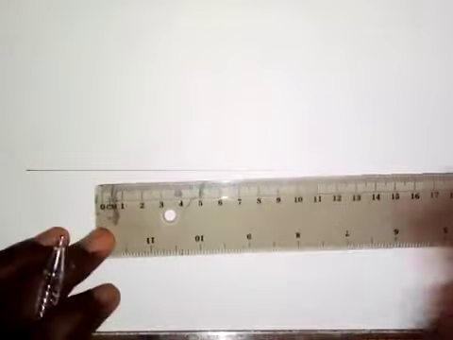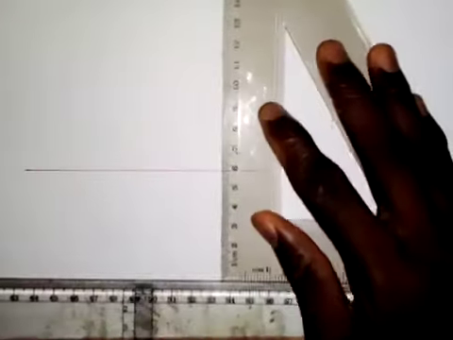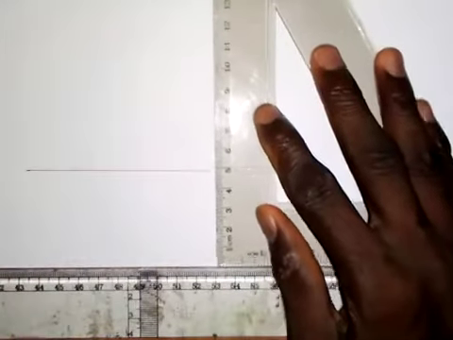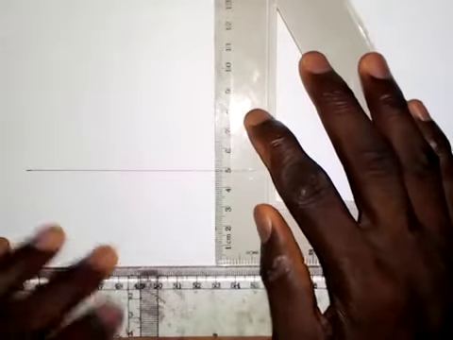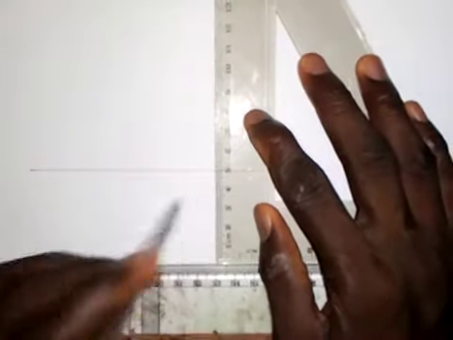Then I'm going to draw a vertical line around here. I'll just take a vertical line up a little bit. So I draw a vertical line here like this. You may not see the vertical line, I don't really want it to be seen.